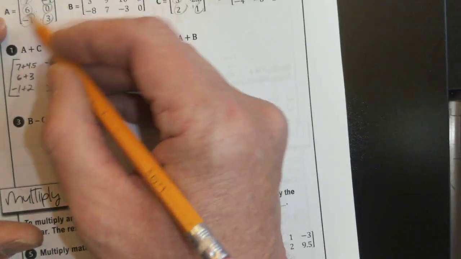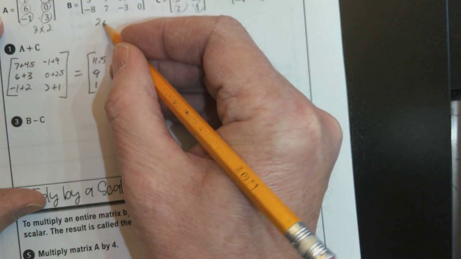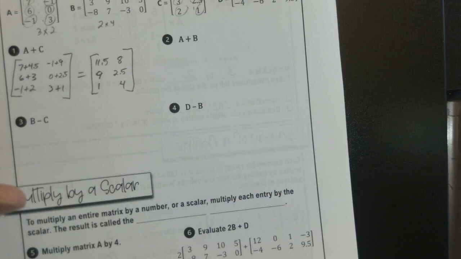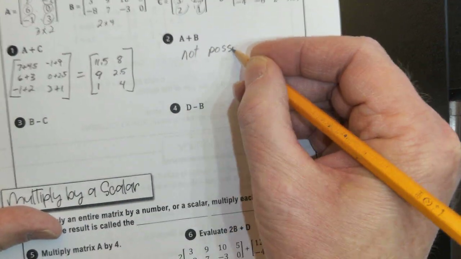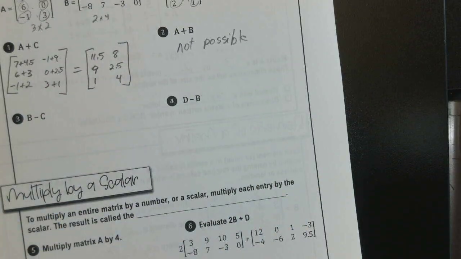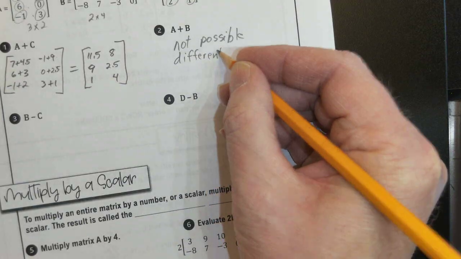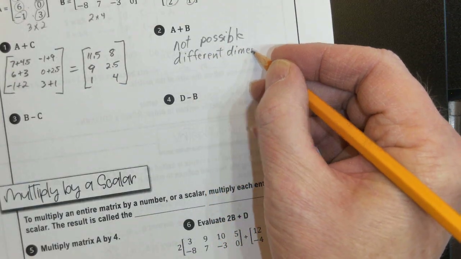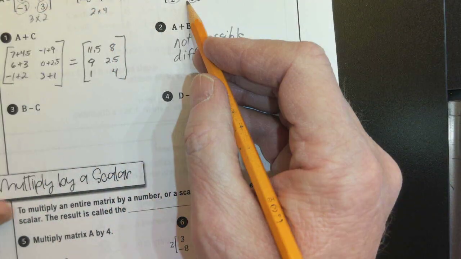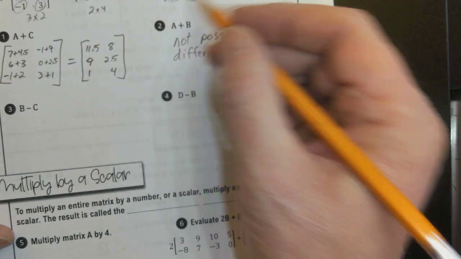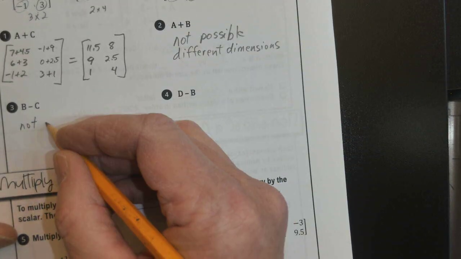A is a 3 by 2, right? B is a 2 by 4. Can we add A plus B? We cannot. So this is not possible. Different dimensions. All right. Can I do B minus C? No. Again, not possible.